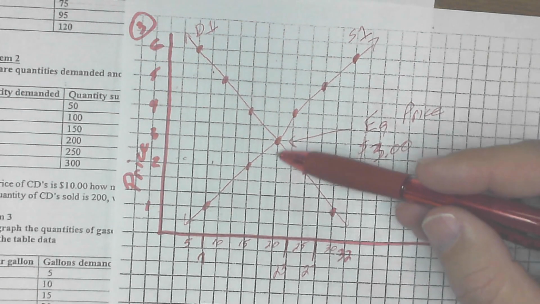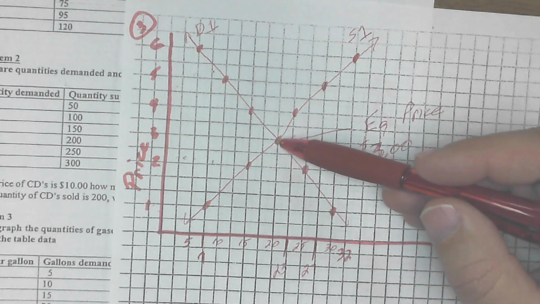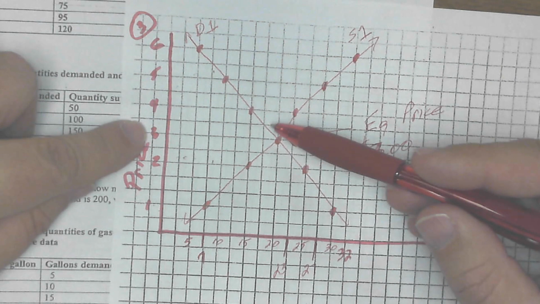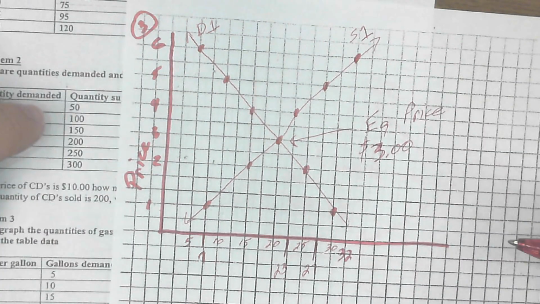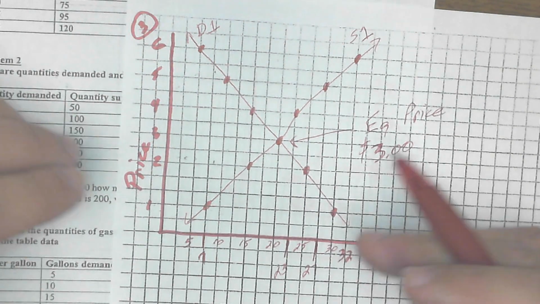So the gas companies would supply 20 consistently, and they would consistently keep gas around $3 a gallon. That way they would know how their production works, how many employees to keep on their shifts, and all that good stuff. So it keeps it steady.